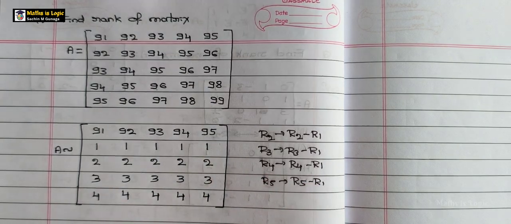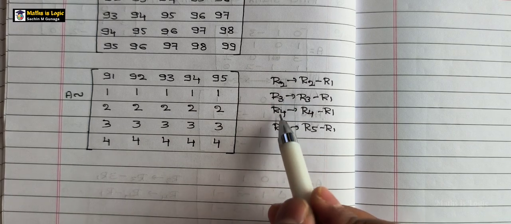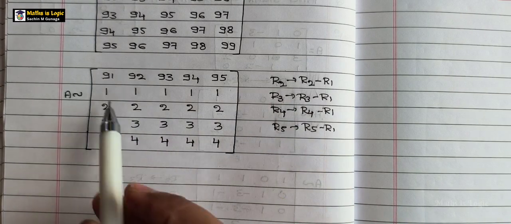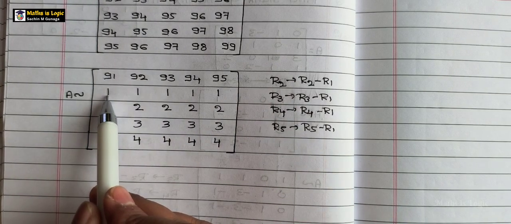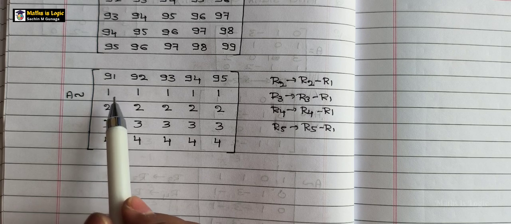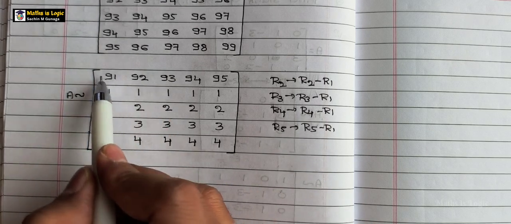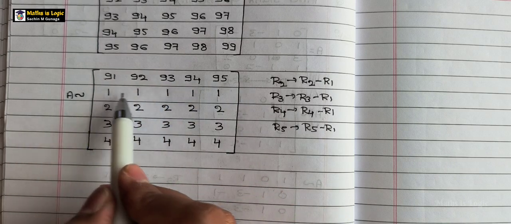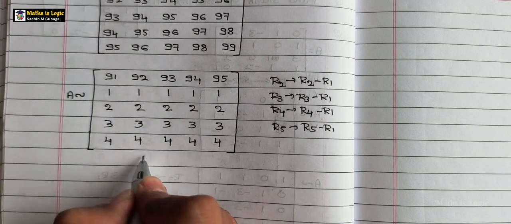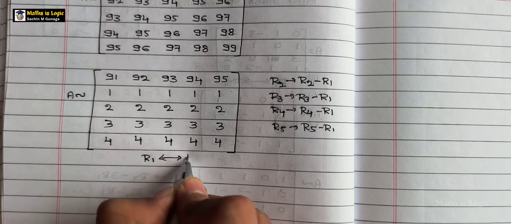After applying the row transformation for the second, third, fourth as well as fifth rows, we are getting 1 here. So according to the echelon form, the first leading entry should be 1. That's why in the next step we are going to interchange R1 as well as R2. Therefore, write R1 interchanges with R2.